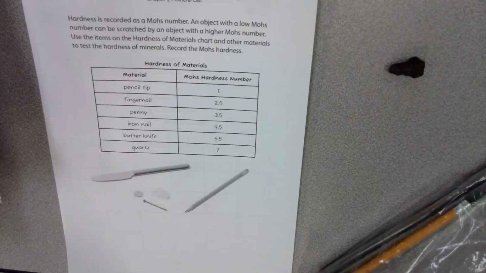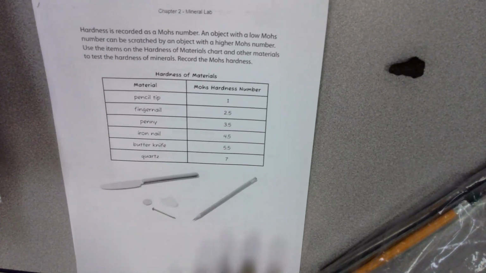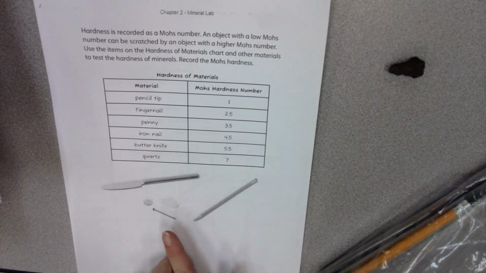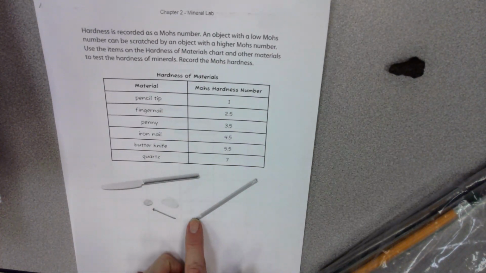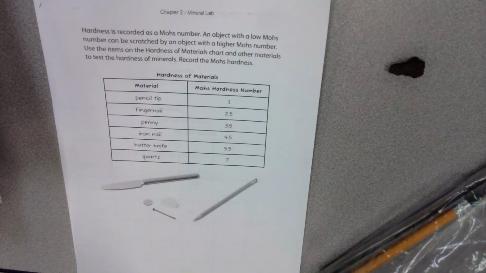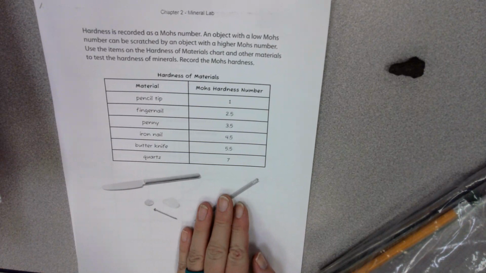So when I take a look, the next material that I need is this piece of paper that has the butter knife on it and a coin and a nail and a pencil on it, okay? This is a hardness test. So a hardness is recorded as what's called a Mohs number. An object with a low Mohs number can be scratched by an object with a higher Mohs number. We're going to use the items on this hardness of materials chart and other materials to test the hardness of the material.